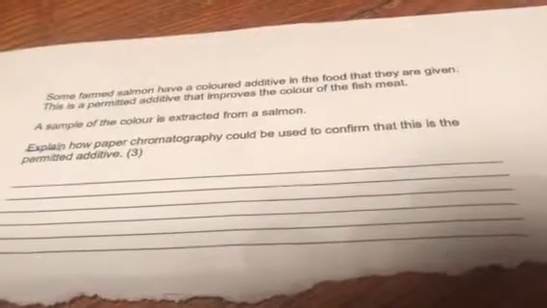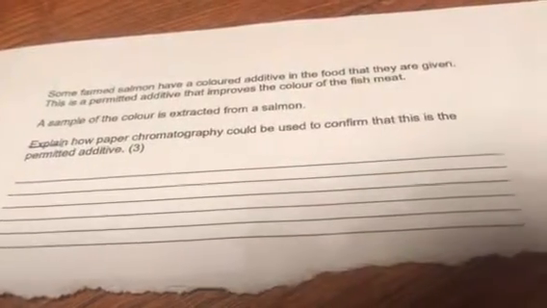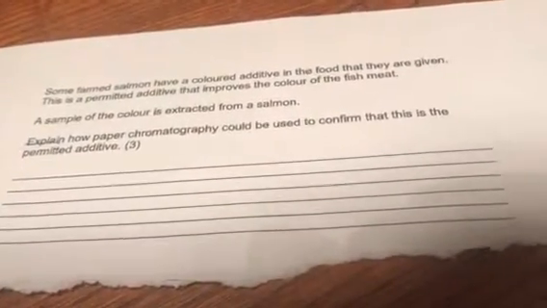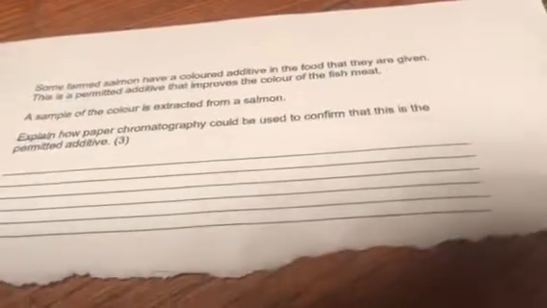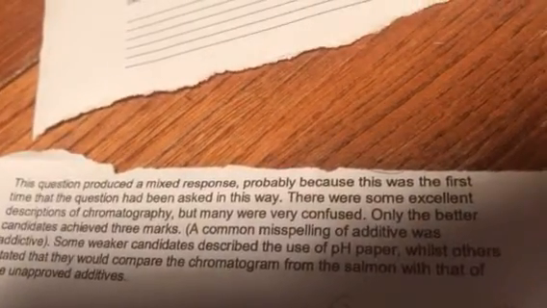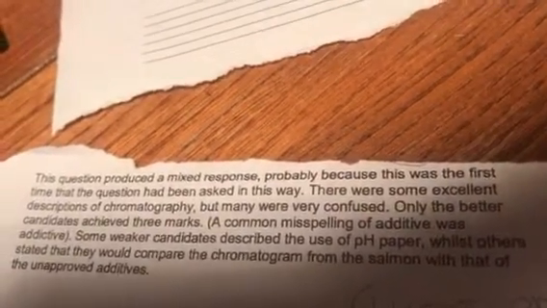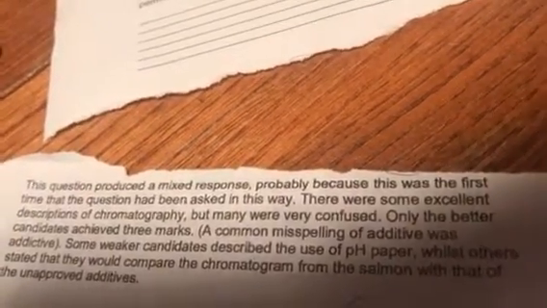So when we're actually looking at past paper questions, one of the useful things to look at, which is available online, is the examiner reports that come with the question. So if you look at this examiner report, it's saying that it's only the better answers that actually recognised how chromatography can be used, and many people got very confused with their answer and didn't recognise that this was a question related to a practical that they had done.